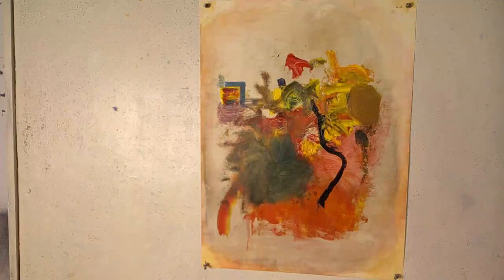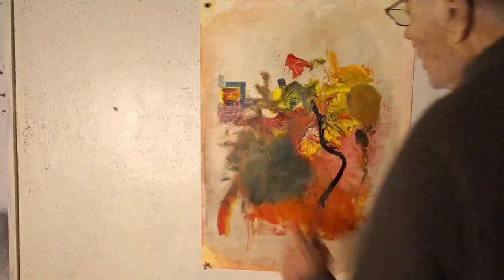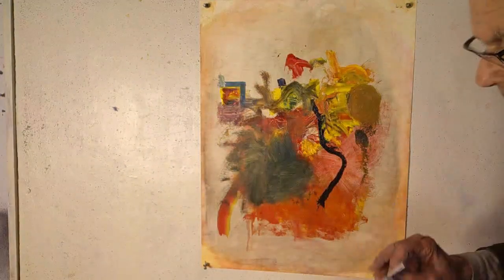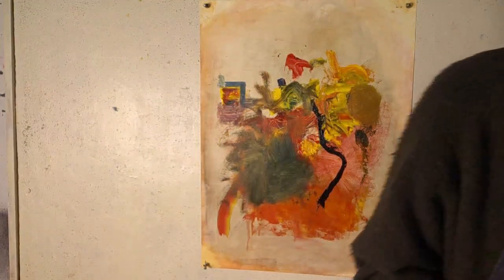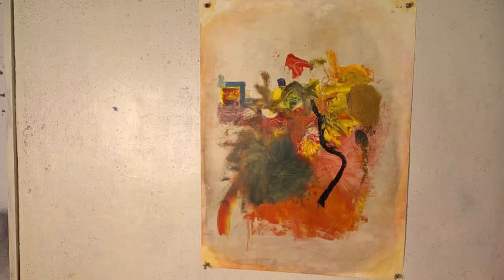There. So there's a sense of the blue being overlapped by that multicolored shape in front of it, and that's another little bit of the creation of space, which is what I was taught abstract painting is all about.